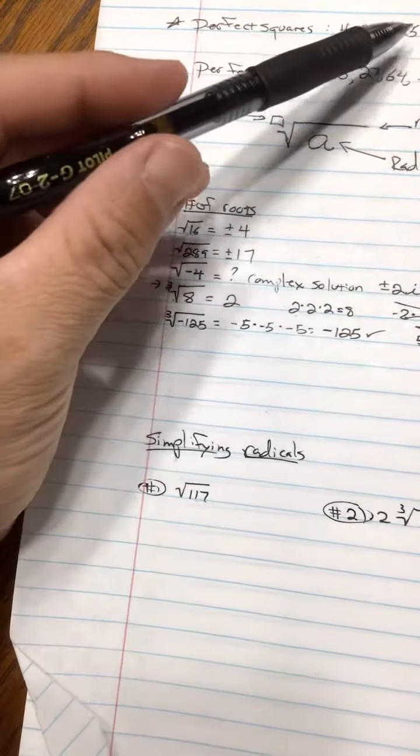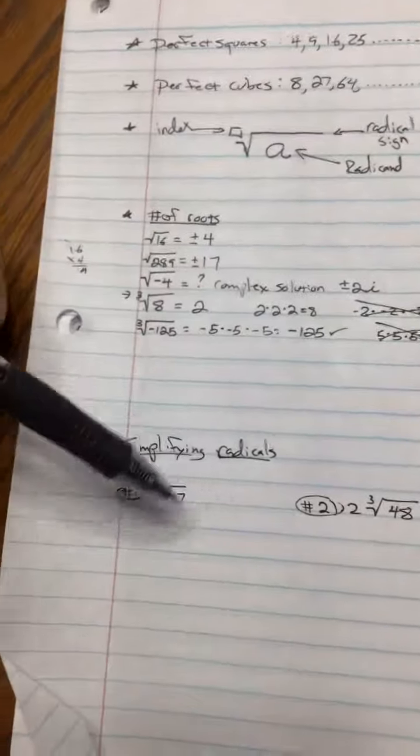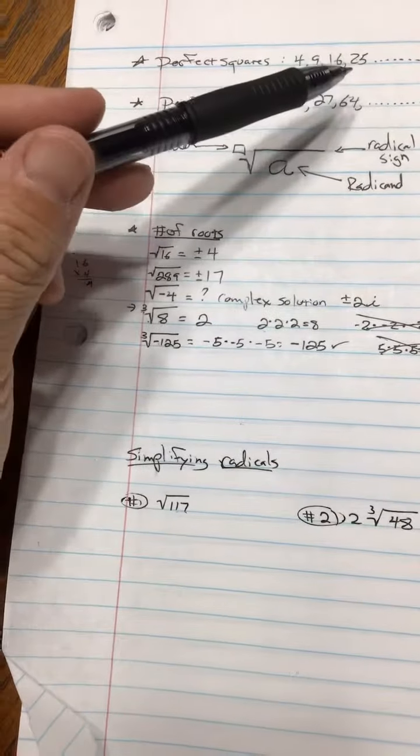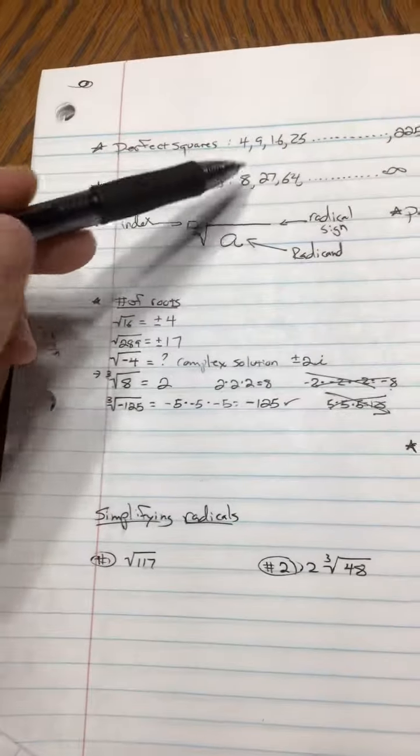If you started out with, say, 25, take 117 divided by 25. See what you get. Take 117 divided by 16. Take 117 divided by 9.